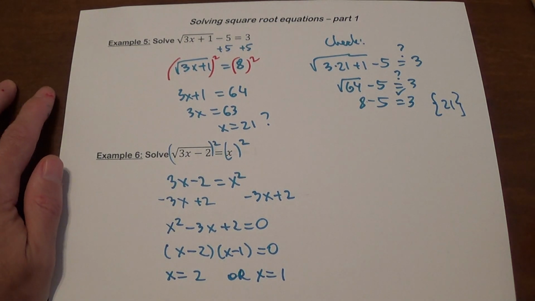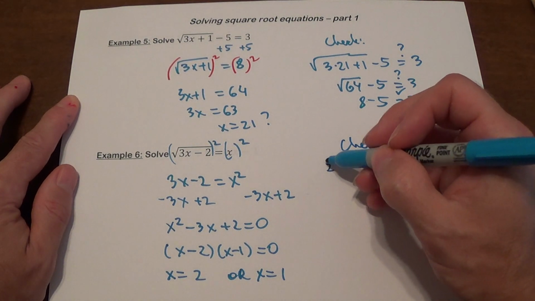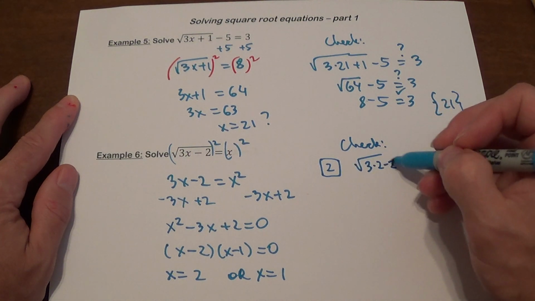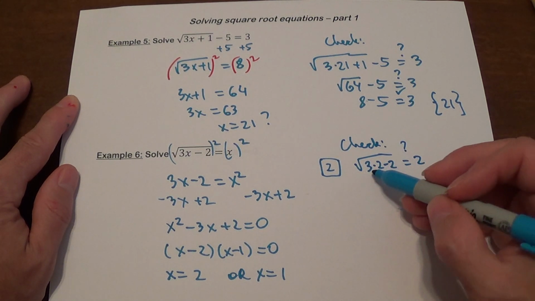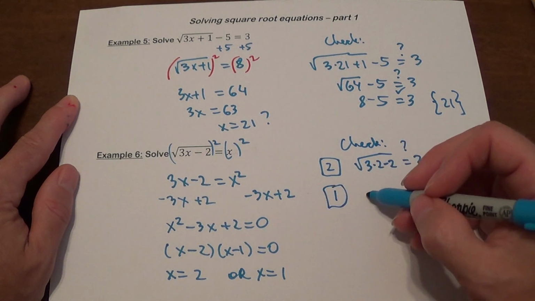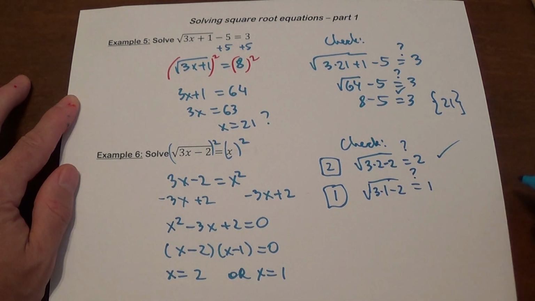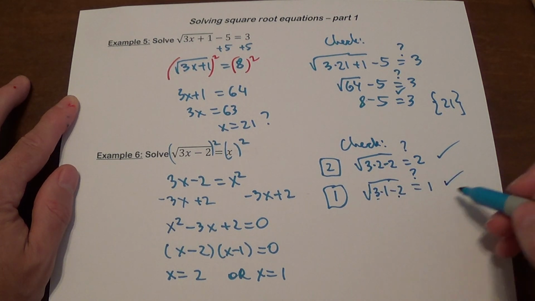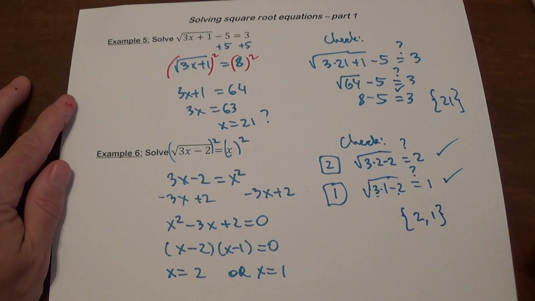So the question now is, do they both work? That means you have to check them both. So let's go ahead and start with 2. Doesn't matter which one you do first. Square root of 3 times 2 minus 2 equals 2. Is that true? This is 6 minus 2. That is 4. Square root of 4 equals 2. That is actually correct. What about 1? Square root of 3 times 1 minus 2 equals 1. Is that true? 3 times 1 is 3, minus 2 is 1, square root of 1 is 1. Yes, they're both good. 2 and 1, in any order.